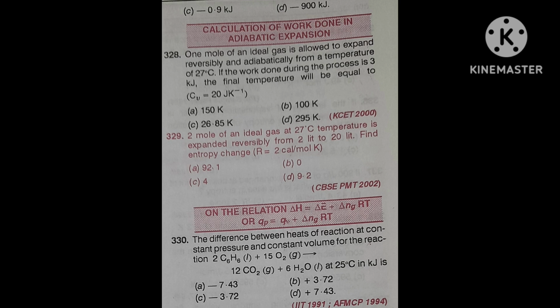Q means heat, P means pressure, V means volume. Heat at constant pressure is equal to heat at constant volume plus delta Ng RT. Both are the same relation in two ways: delta H is equal to delta E plus delta Ng RT, and in other form Qp is equal to Qv plus delta Ng RT.